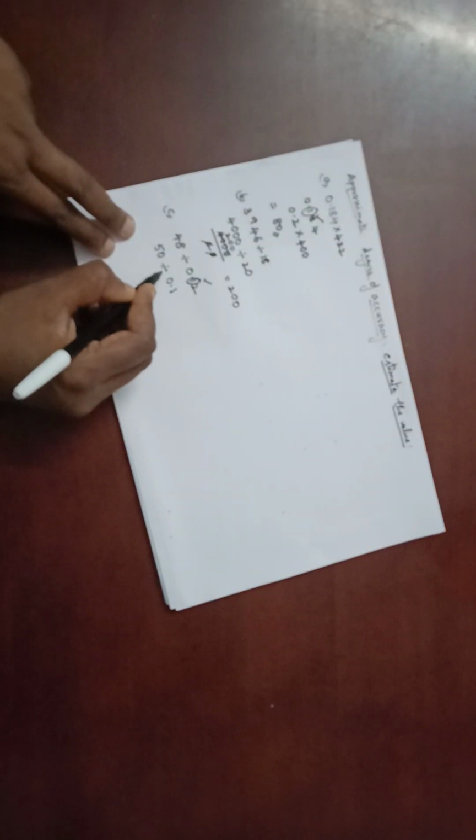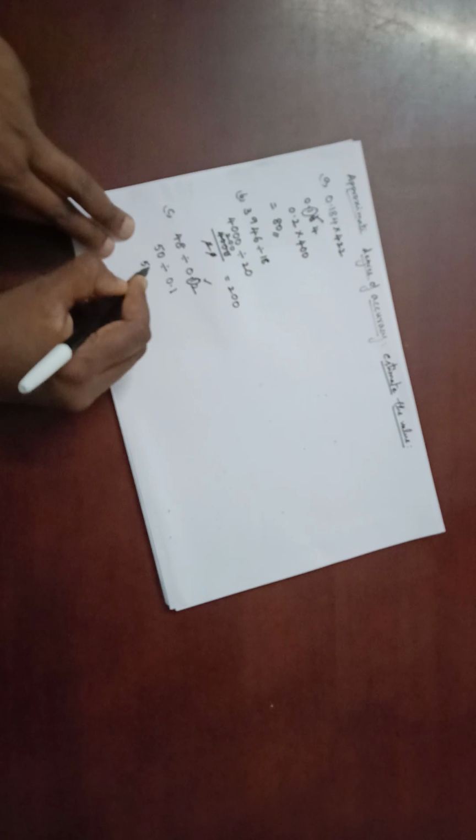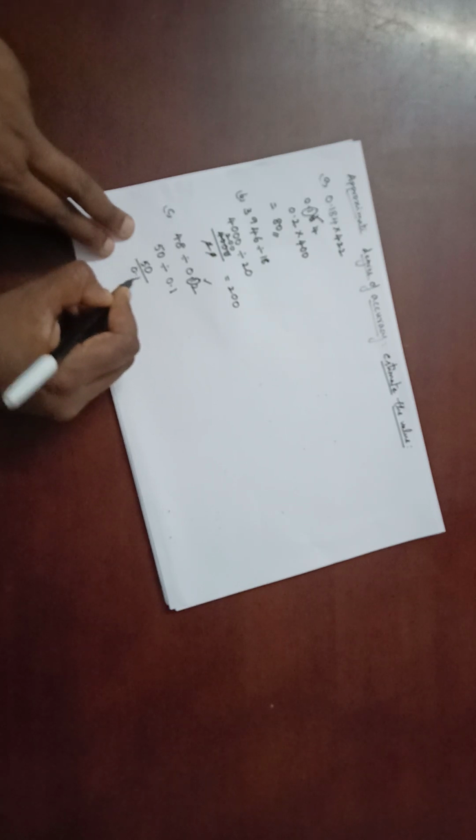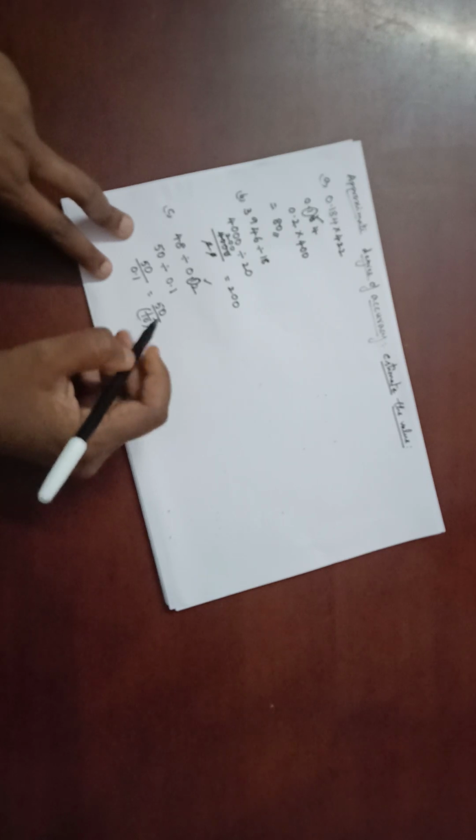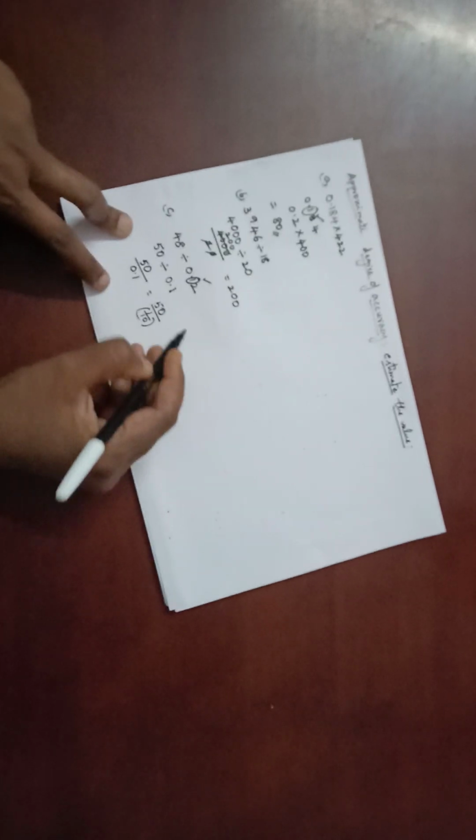So 50 divided by 0.1. 0.1 is equal to 1 by 10. This is for your explanation I am giving. Directly you can write the answer.